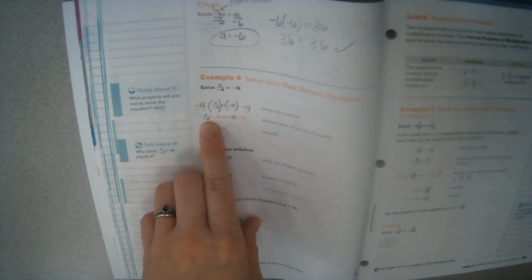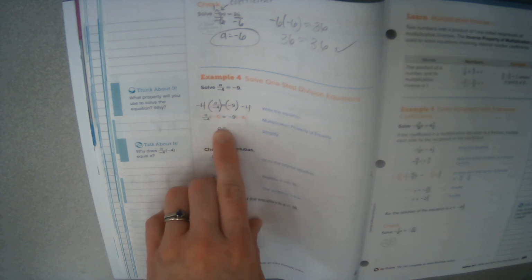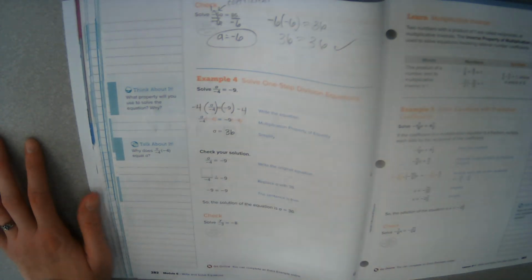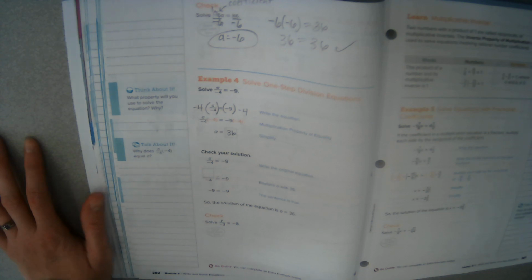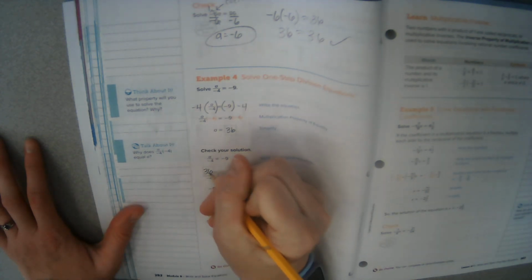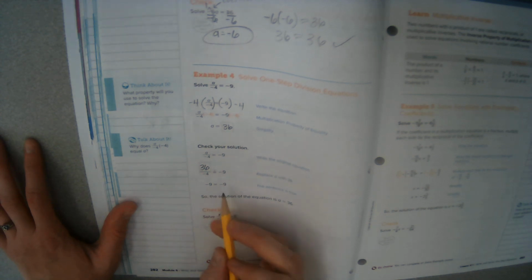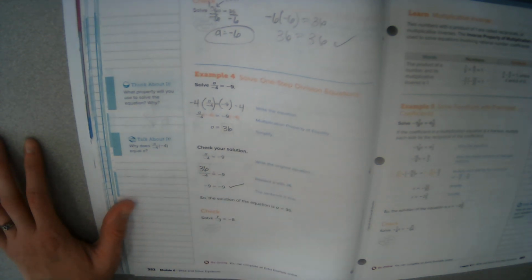So what is negative 4 divided by negative 4 is 1. So we have 1a on the right. But what's negative 4 times negative 9? What's 9 times 4? 36. And it's positive because our signs are the same. So then you would check your solution. 36 divided by negative 4 is negative 9, and negative 9 does equal negative 9, so it's true.